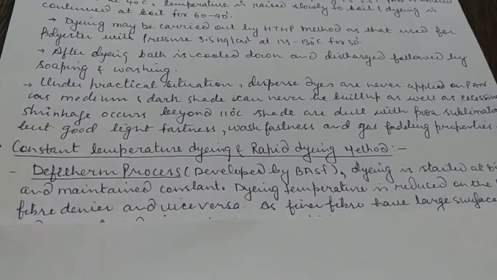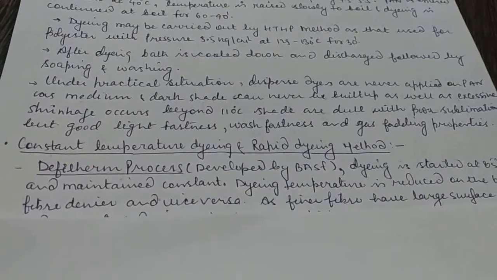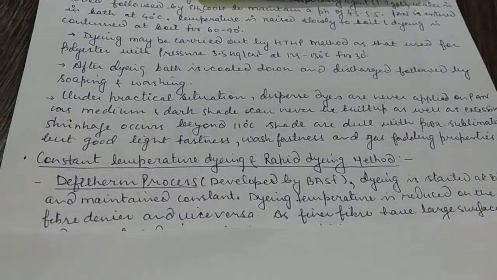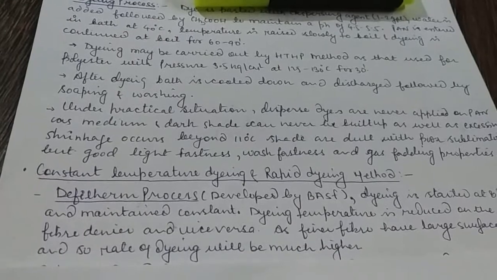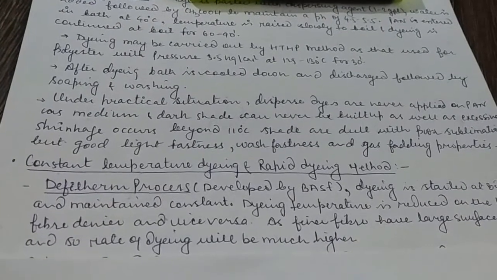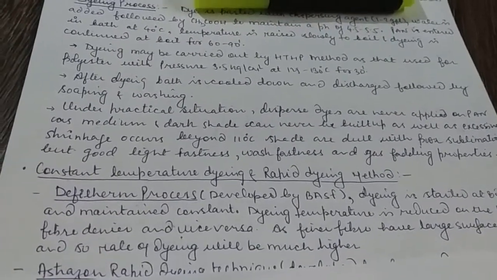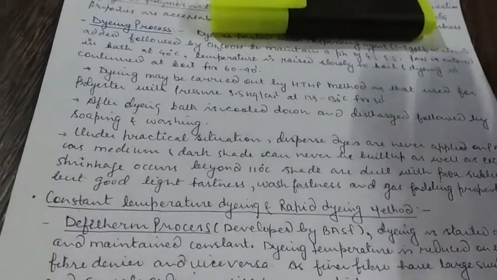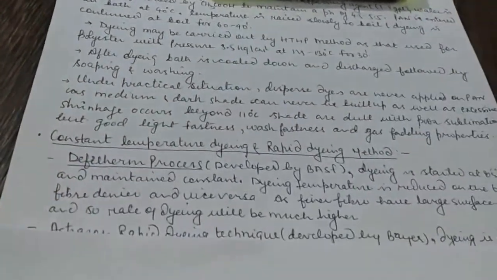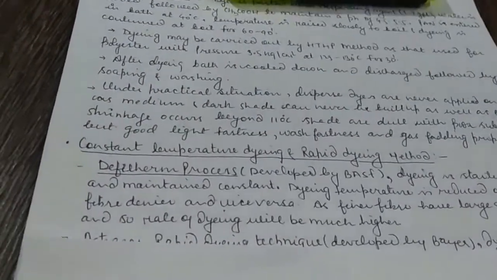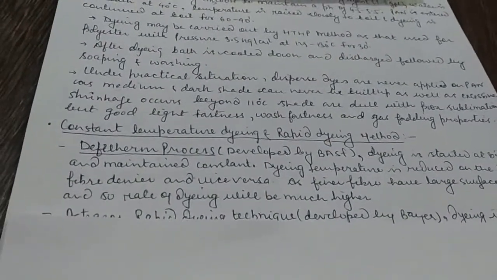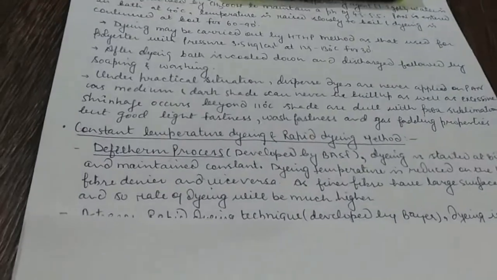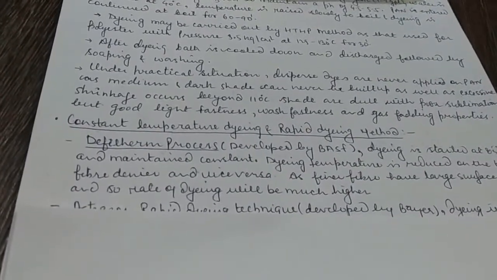If the fiber is coarser, then the temperature of dyeing should be increased. Finer fibers have a large surface area, so the rate of dyeing will be much higher even at a lower temperature. That's why for the coarser fiber we need a higher temperature, and for the finer fiber a lower temperature, but 85 degrees centigrade is the standard, and the increase or decrease depends on the denier of the fiber.